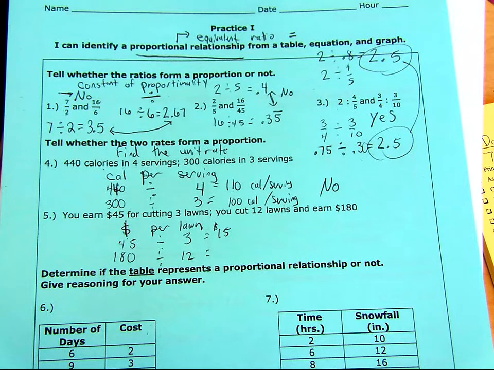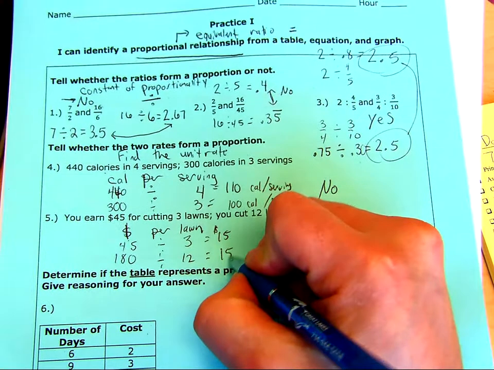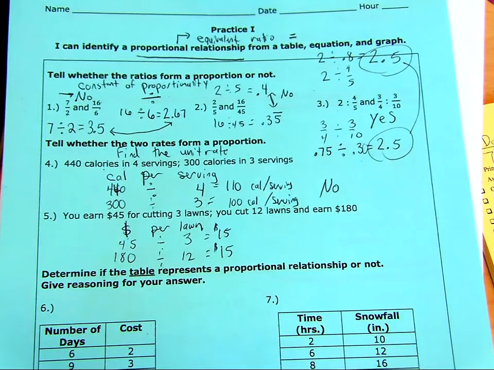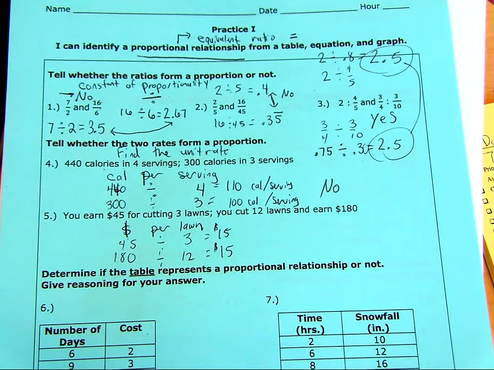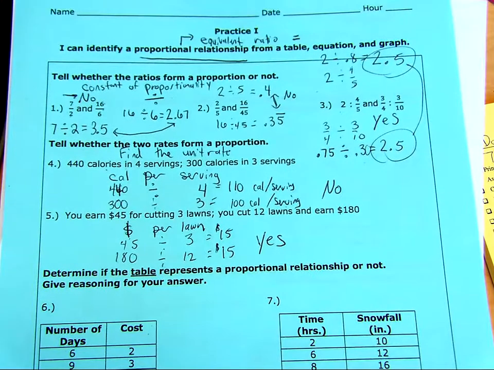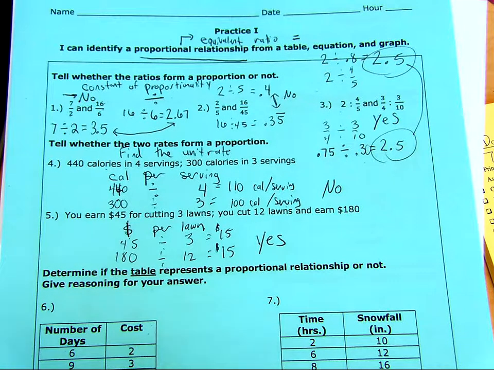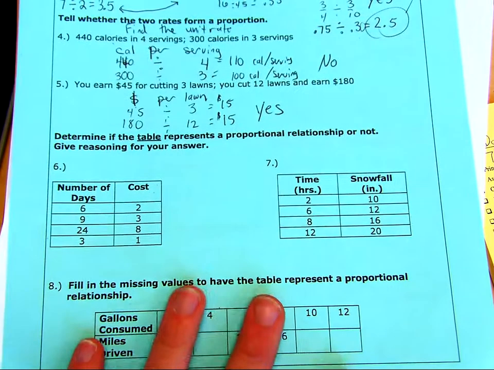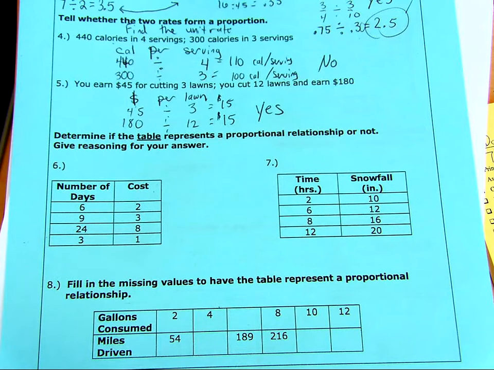Ava? $15. Are they proportional? Are they equivalent? Yes. So you can see this is just picking up where we left off on the last things. These tables are just like the tables that you guys looked at before, except before, I told you that they were all equivalent, and now you have to figure out, are they all equivalent? Are they all proportional?